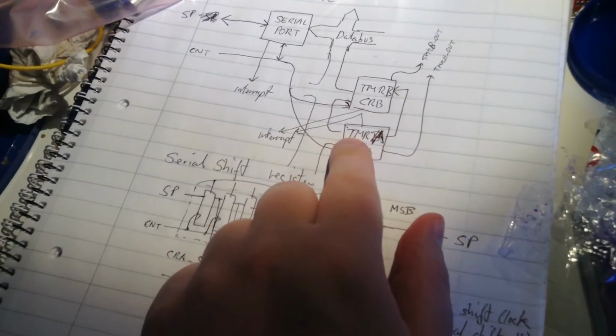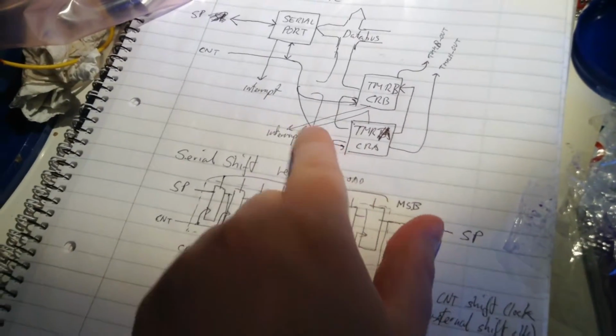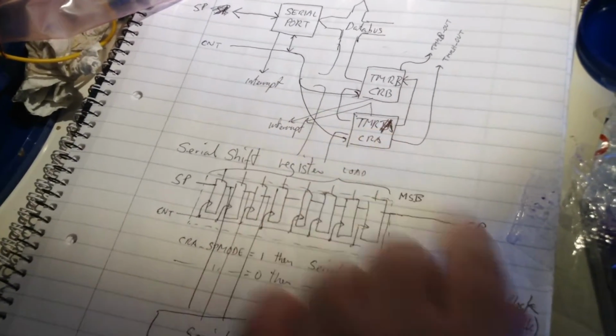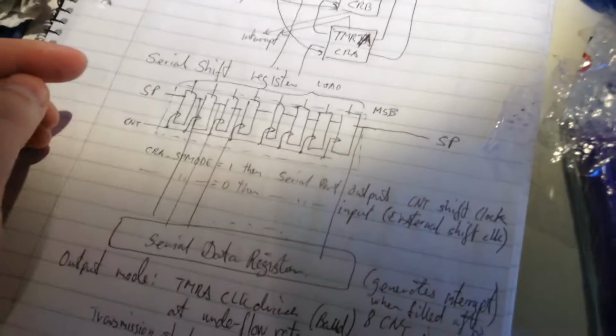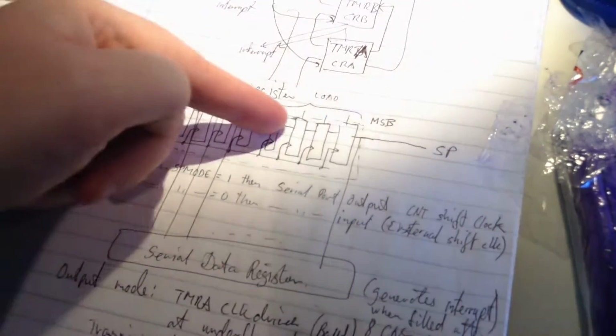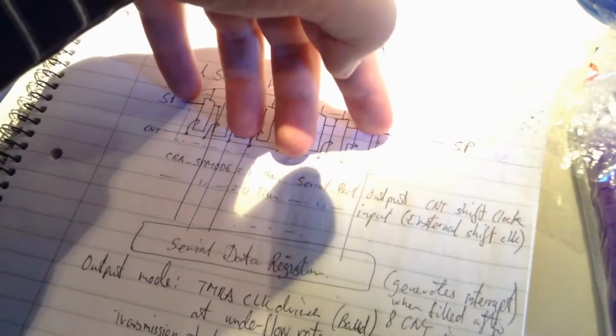So you set the timer to fire counts, and you can control it manually. So it also generates baud rate. What happens when data comes in is that it's shifted 8 times, and then when it's 8 times, the serial data register is loaded and then generates an interrupt.